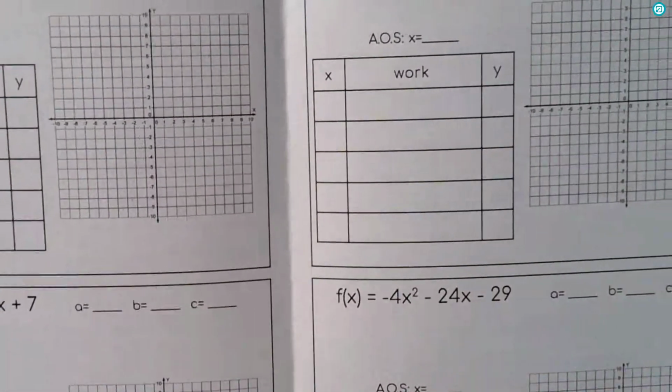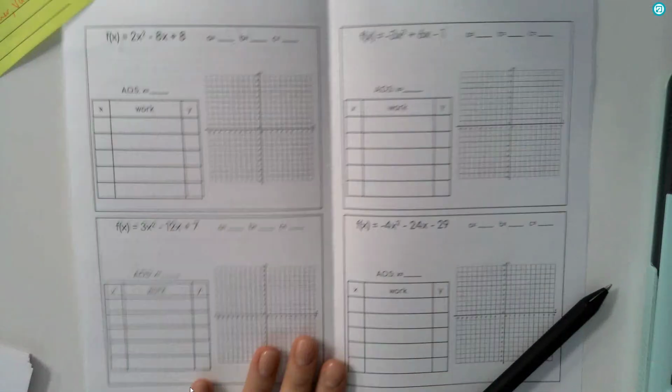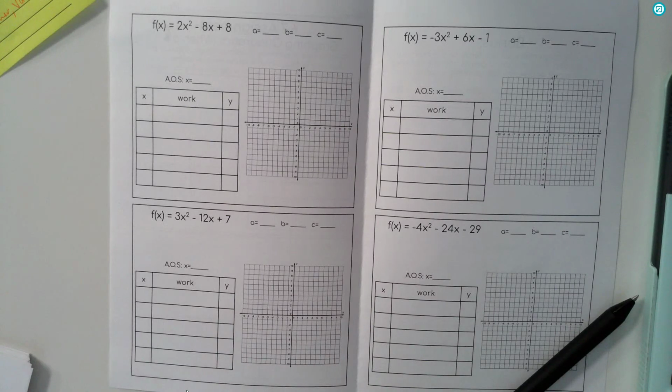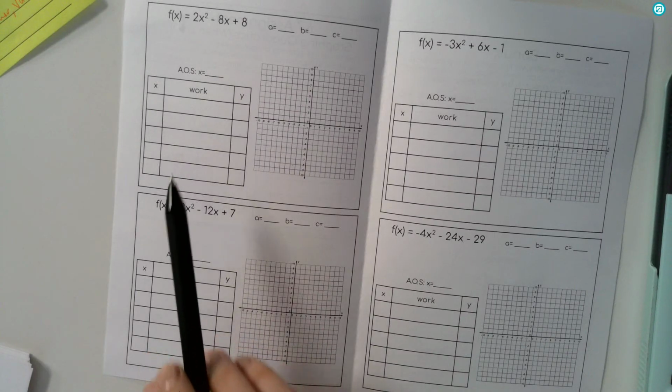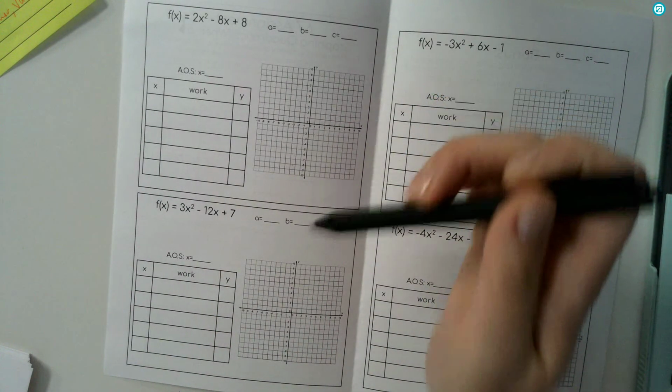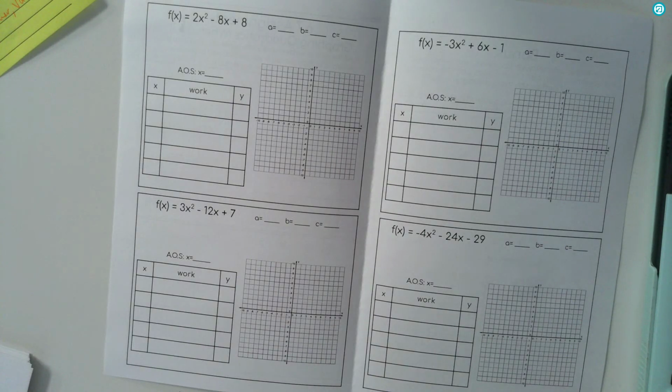We did have to make the assignment a whole page folded in half because there is no physical way you would have to write, in order to fit these tables, you would have had to write so small and then your graphs would be like tiny if we made them any smaller.